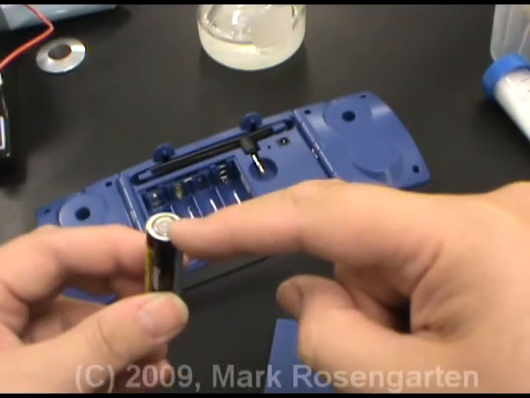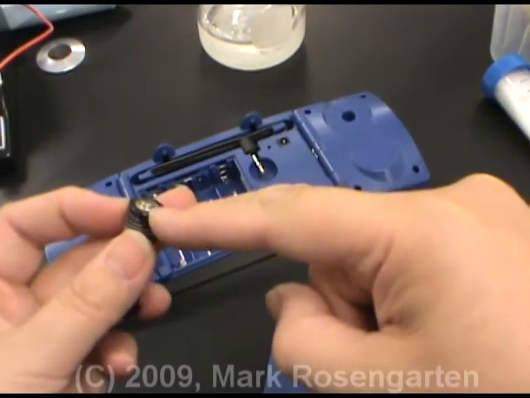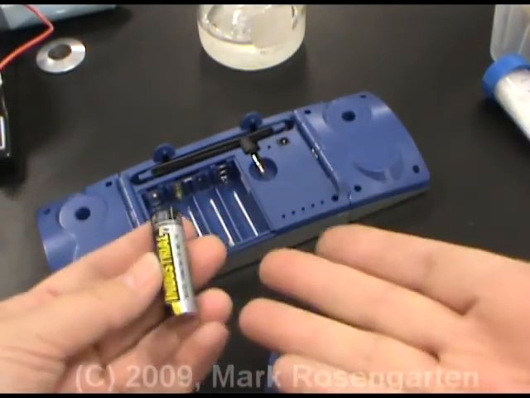The electrons come out of the negative anode, through your device, and into the positive cathode. And that's how cells work.